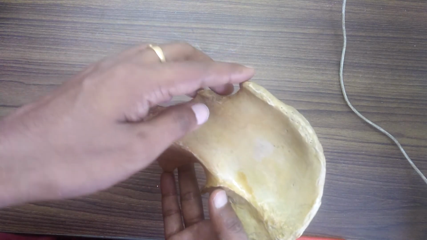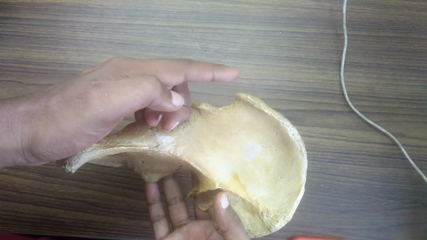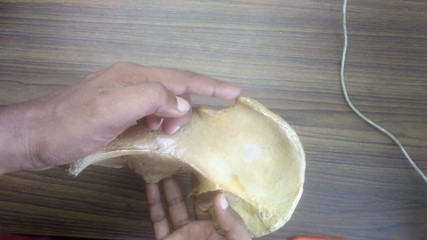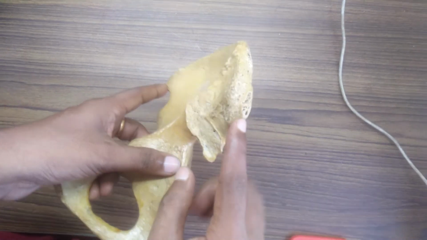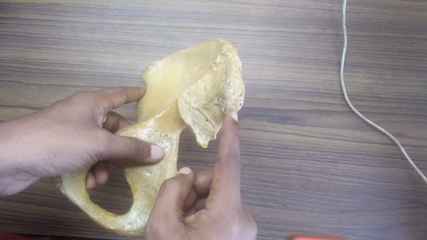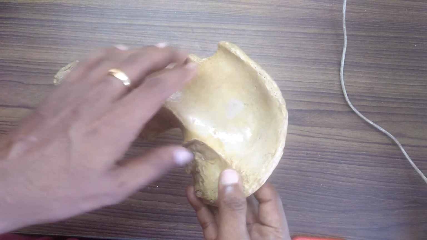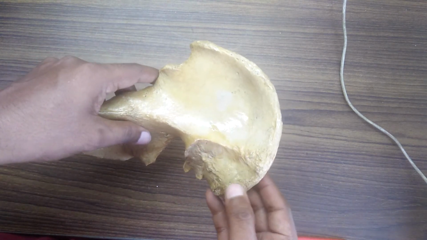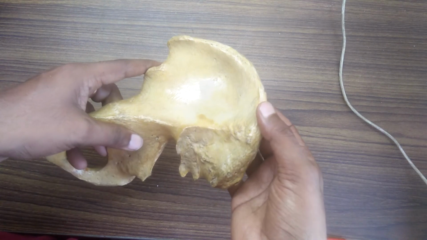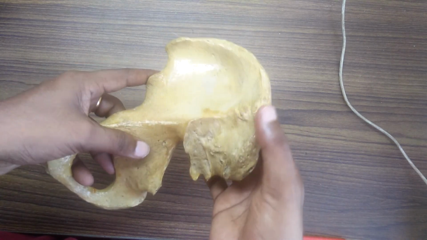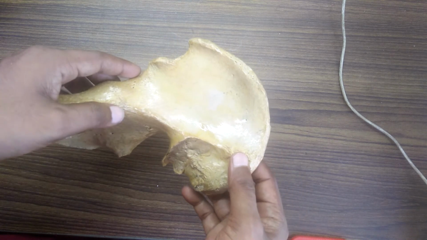The anterior end of the iliac crest is called anterior superior iliac spine. The posterior end of the crest is called posterior superior iliac spine. Morphologically, the iliac crest can be divided into a ventral segment, which is large, and a short dorsal segment. The remaining things we will be talking about in the next class.